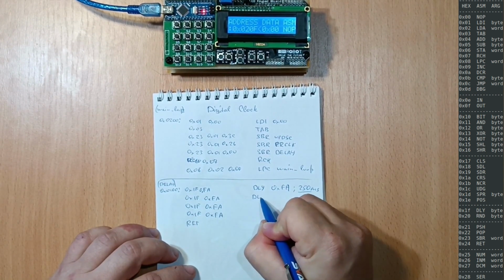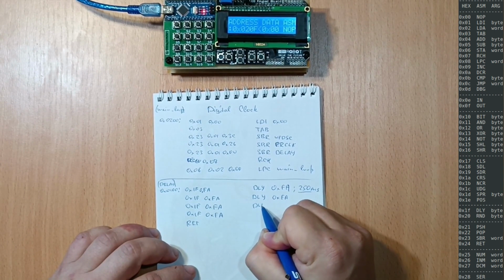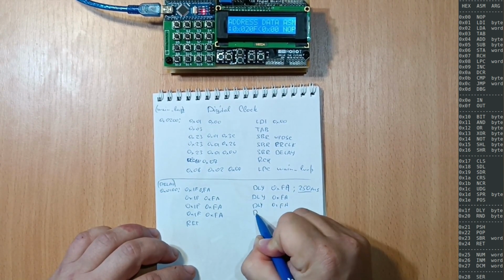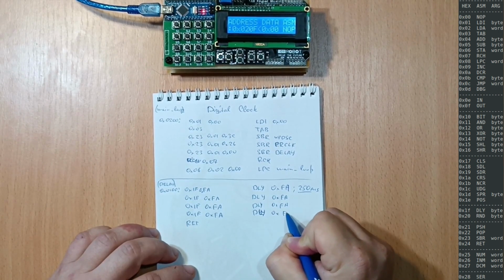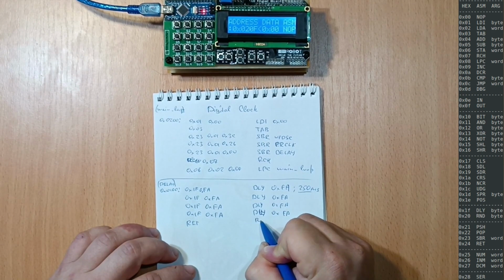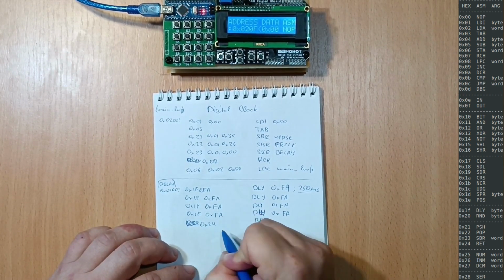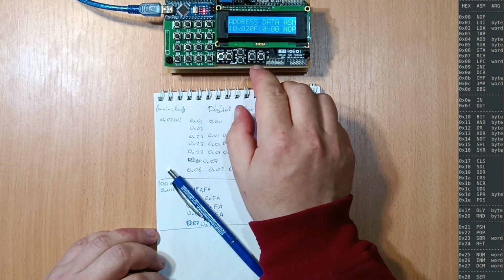So delay. I could have done this in a loop, but I don't want to because it's just easier to do it like this, and then finally return. Yeah, and actually this is the opcode of 24. So now let's put this delay routine into the computer.